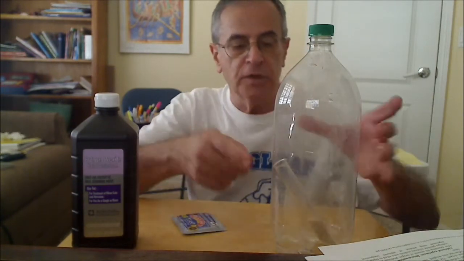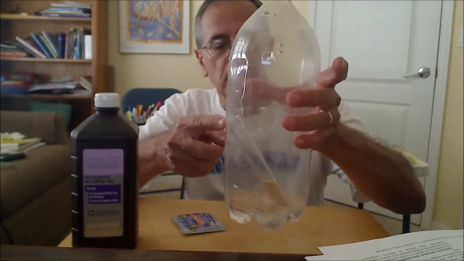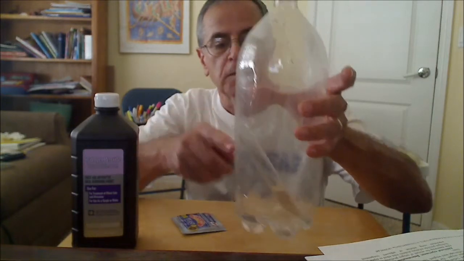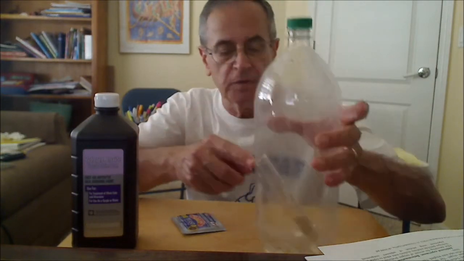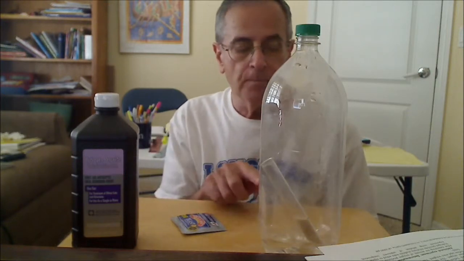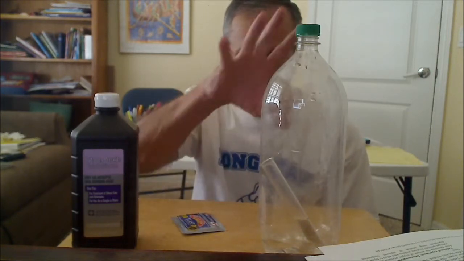To catalyze the reaction, I'm going to use yeast. I put the yeast in a test tube, and the test tube will eventually be inverted and the reaction will be catalyzed by the yeast. Yeast is a very effective catalyst of this reaction. I've weighed the whole thing.